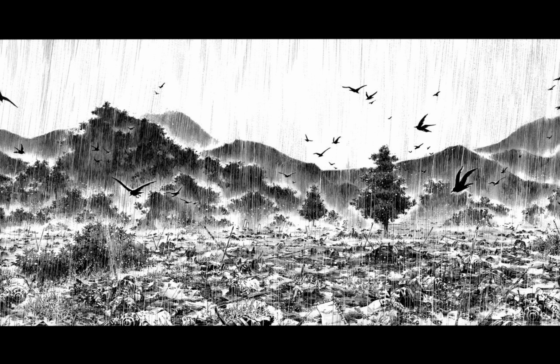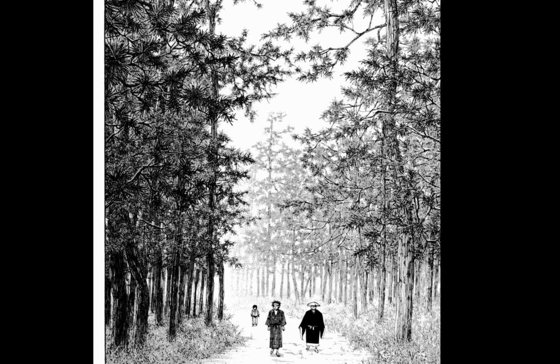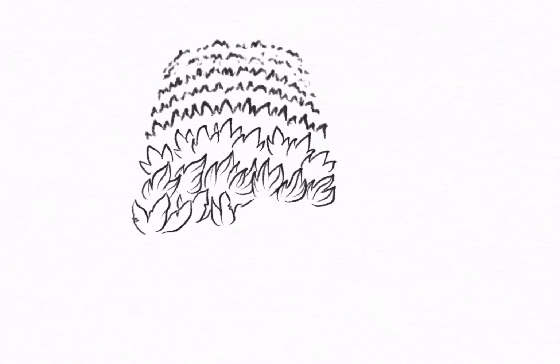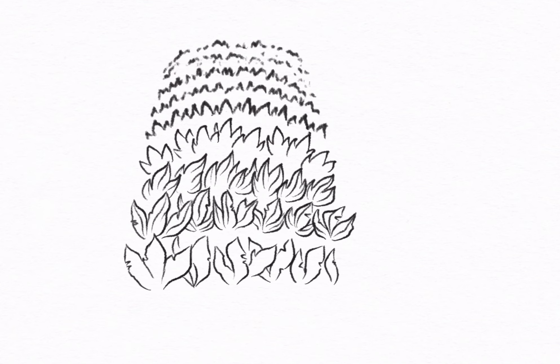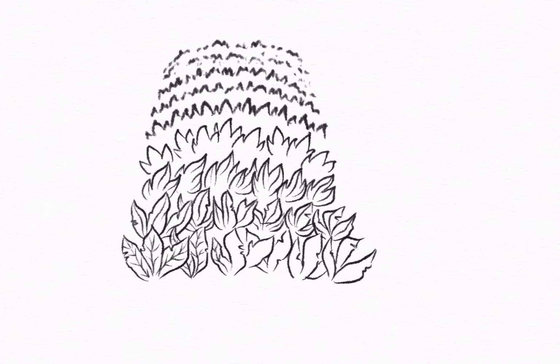Now, like many other manga artists, Inoue uses a technique called atmospheric perspective. This is where objects in the foreground are drawn with more detail, while objects in the background have less detail, creating a sense of depth and distance. You can see me applying that here in this short clip. I start by drawing leaves in the background with very minimal detail, and as I move forward toward the foreground, I gradually add more detail and texture.